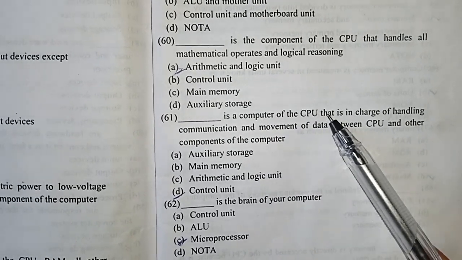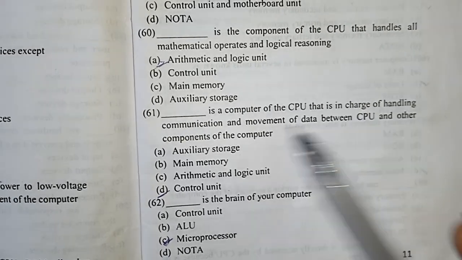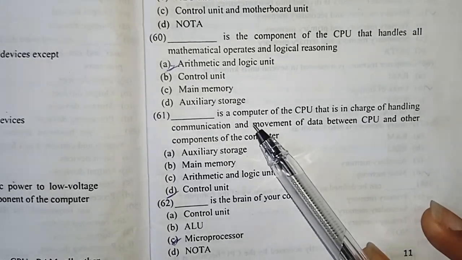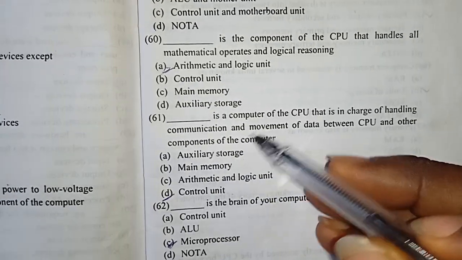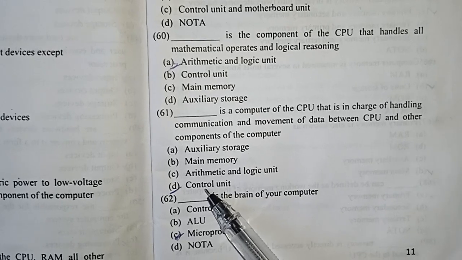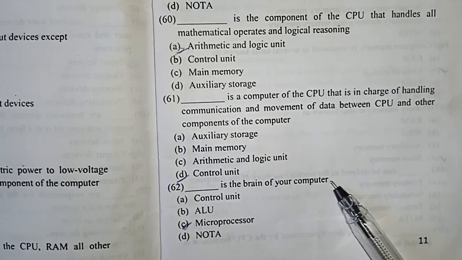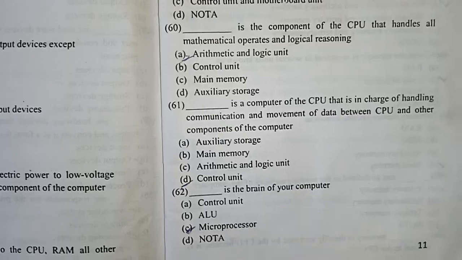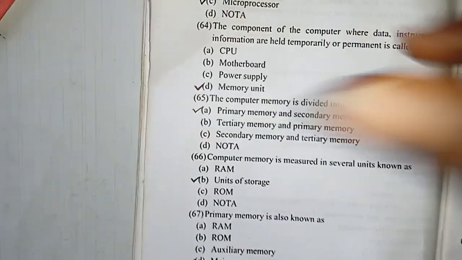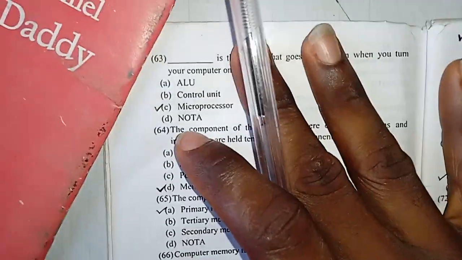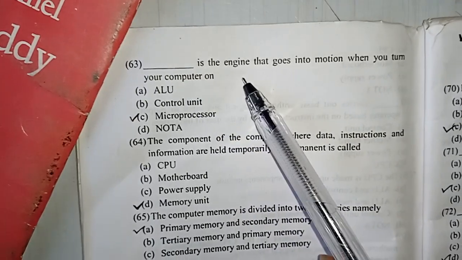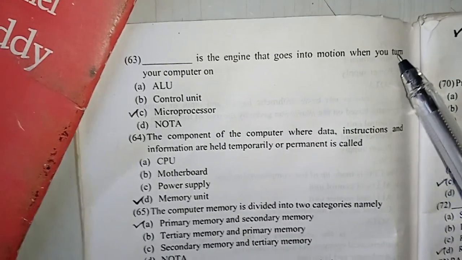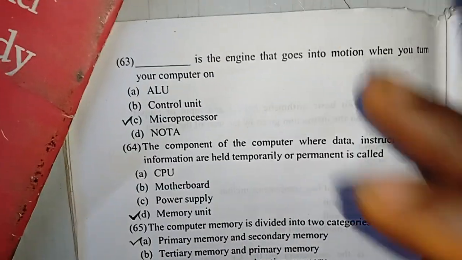Dash is a component of the CPU that is in charge of handling communication and movement of data between the CPU and other components of the computer. The answer is control unit. Dash is the brain of your computer. Microprocessor. The chip. Dash is the engine that goes into motion when you turn your computer on. Microprocessor.